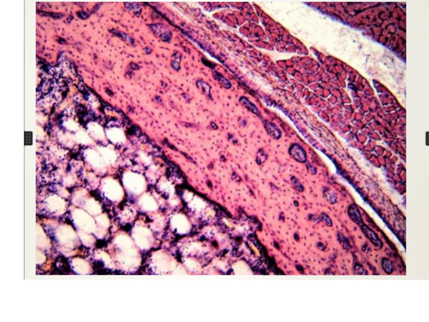On the inner side here you can see the bone marrow. The bone marrow is diagnosed by the presence of these empty spaces representing the fat cells, and these dots representing the hemopoietic tissue.